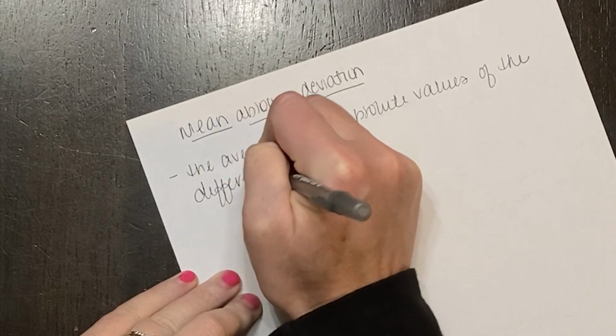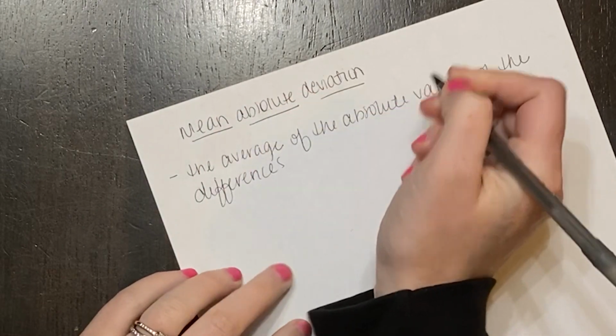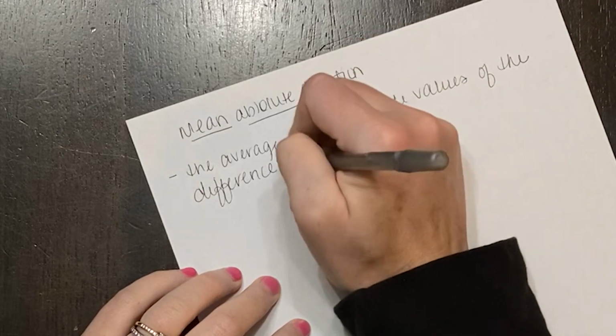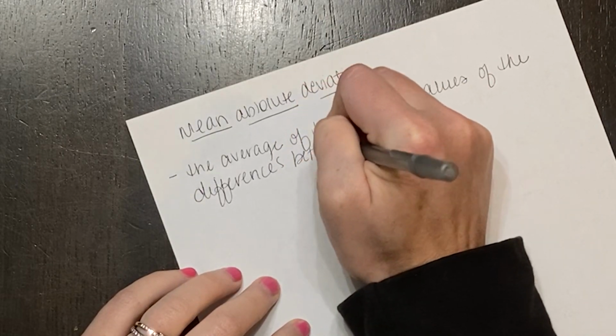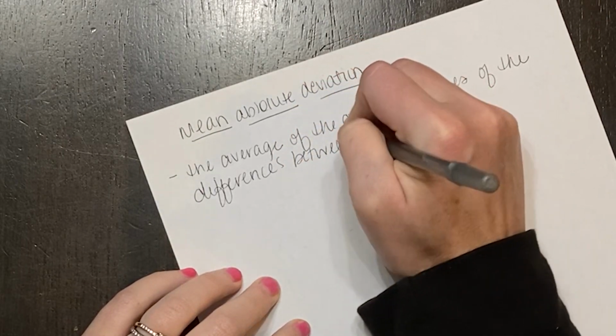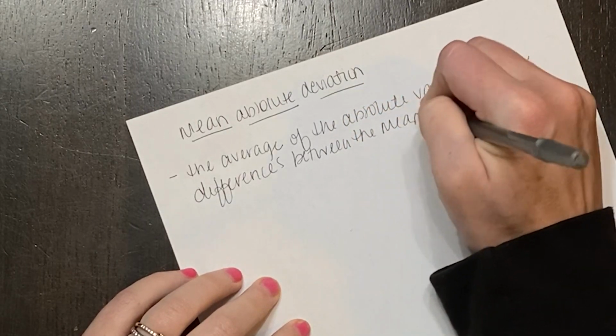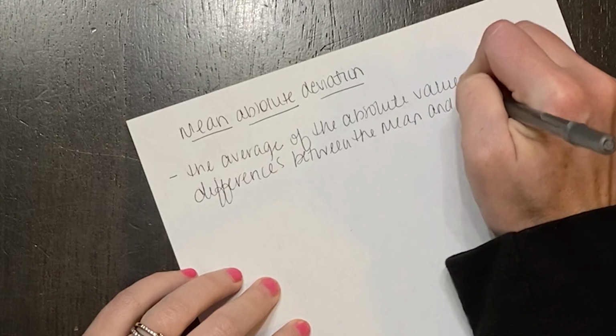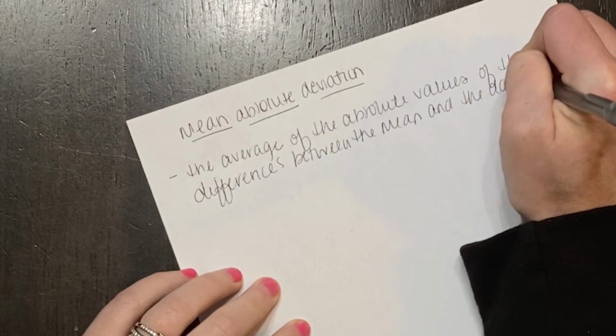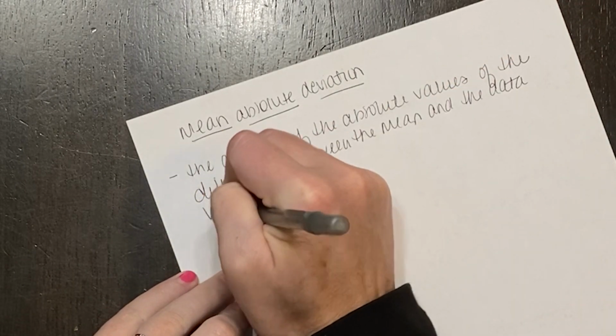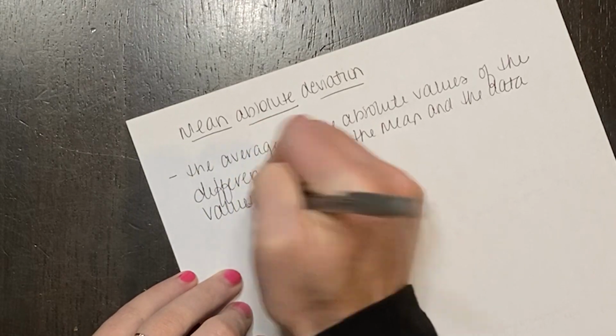It's very mathy, but it'll make more sense when you see it. So it's the average of the absolute values of the differences between the mean and the data values.